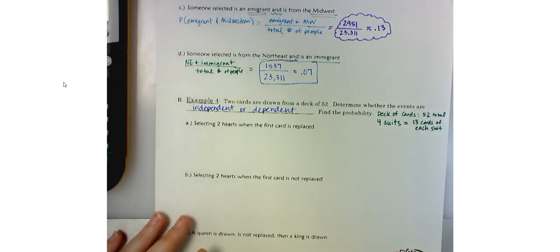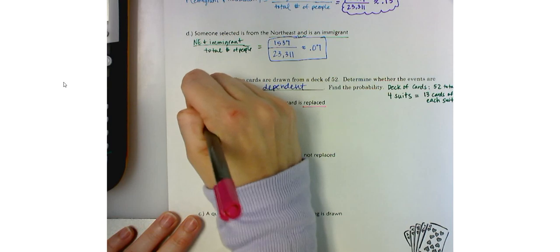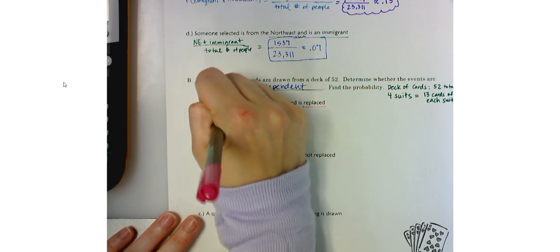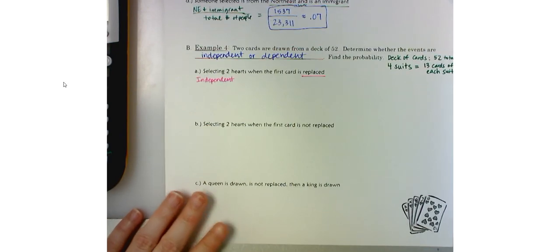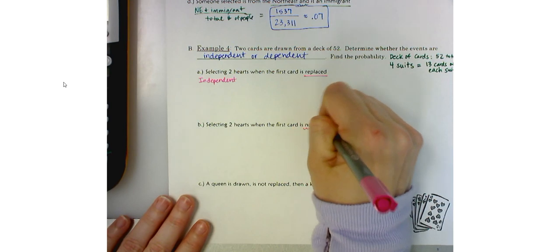So selecting the first heart is not going to affect selecting the second heart. For B, you're selecting 2 hearts when the first card is not replaced. If it's not replaced, then instead of having 52 cards, the second draw you have how many? 51. Okay, and then for C, it says it's not replaced, so this would be dependent as well.